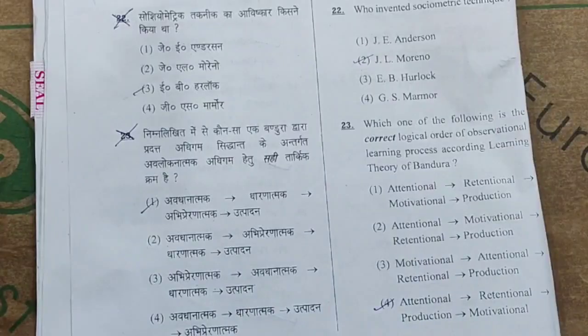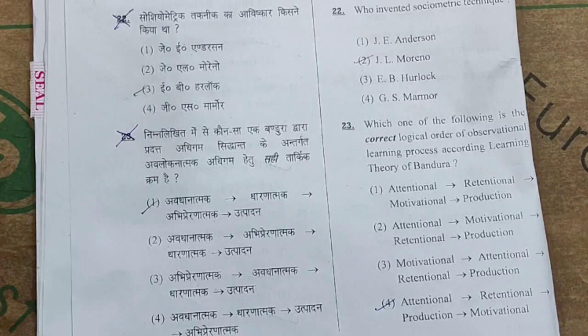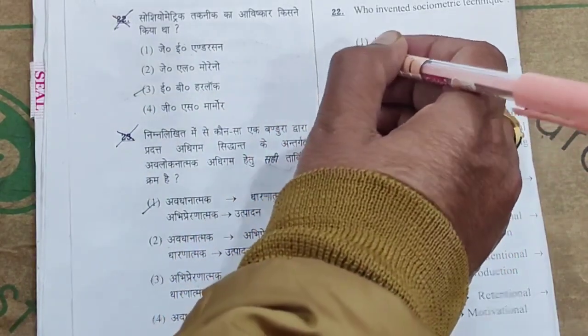Who invented sociometric technique? Option 1, J.E. Anderson, option 2, J.L. Moreno, option 3, E.B. Hurlock, option 4, G.S. Marmor. Correct answer is option 2, J.L.